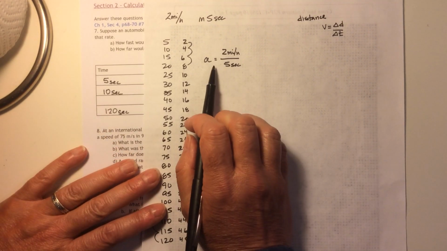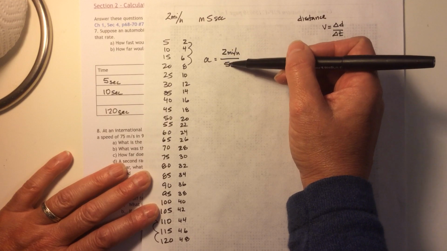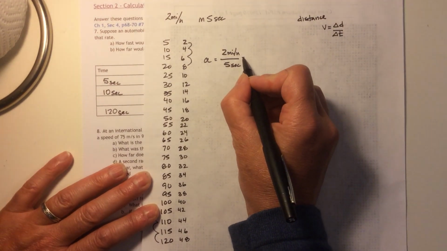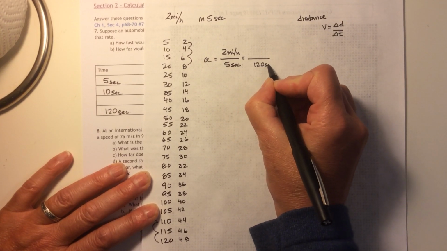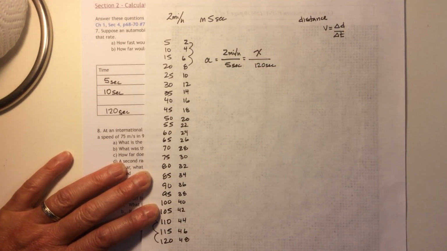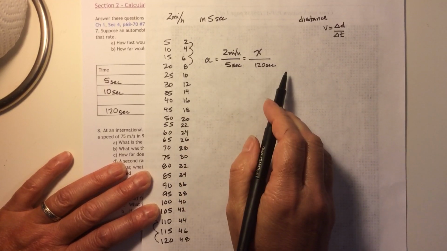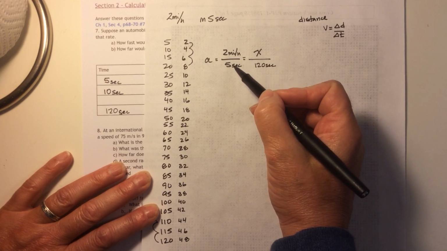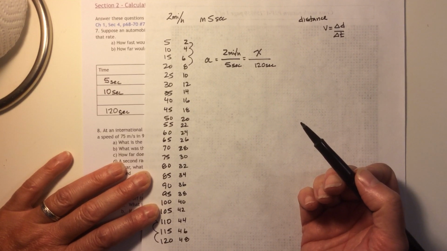Well, acceleration is this ratio. And it's a ratio of every 5 seconds, I'm going 2 miles an hour faster. And so what I'm doing is I want to know in 120 seconds, how fast will I be going? So this might be familiar from your math classes. This is a proportion. So my question is, if I'm going 2 miles an hour faster every 5 seconds, how fast will I be going in 120 seconds? What would I do to solve this?